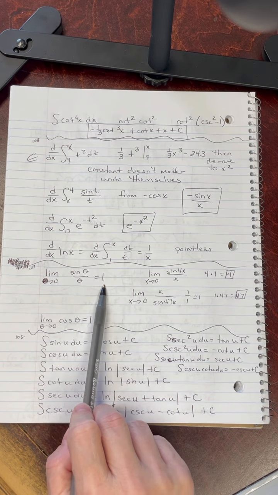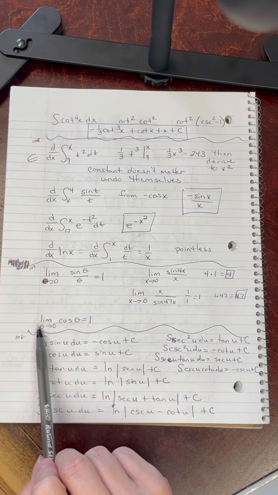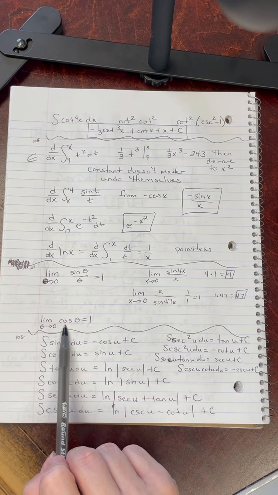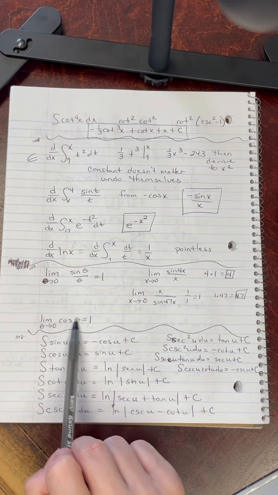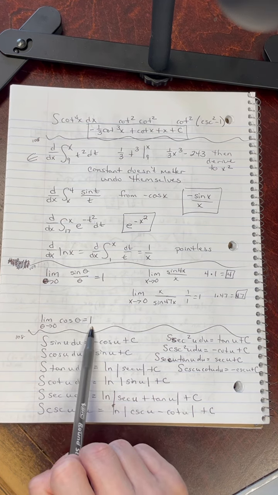And then I'm just going to go ahead and do part B, which is their limit of theta approaching 0 for the cosine of theta, not the fraction, just cosine of theta. It too will equal 1.